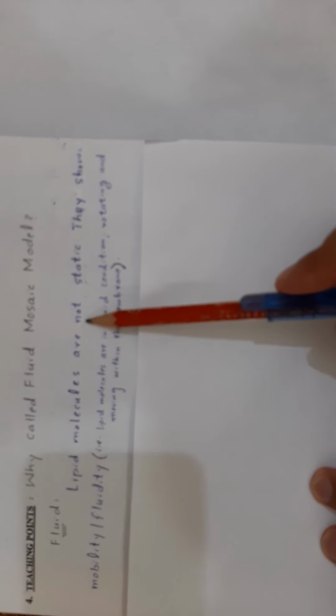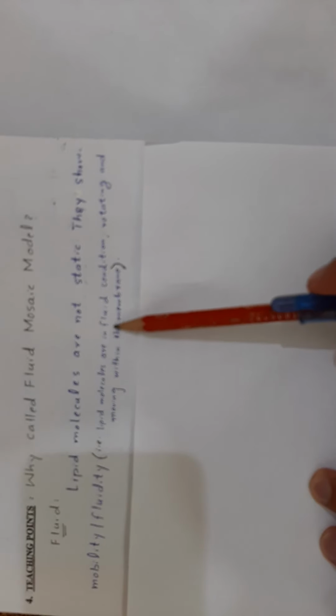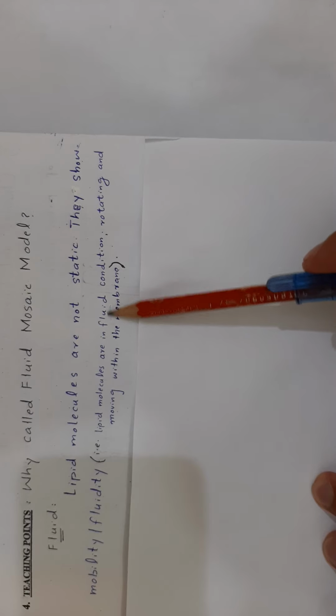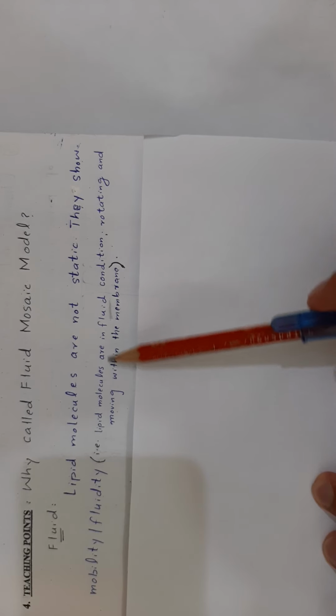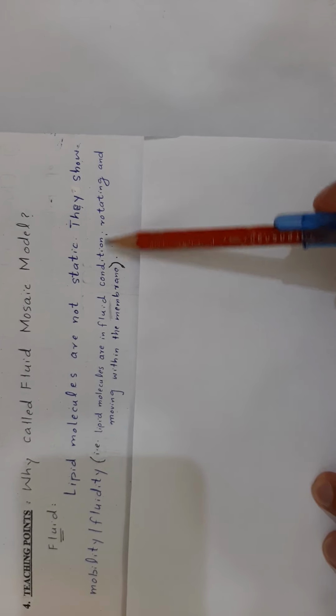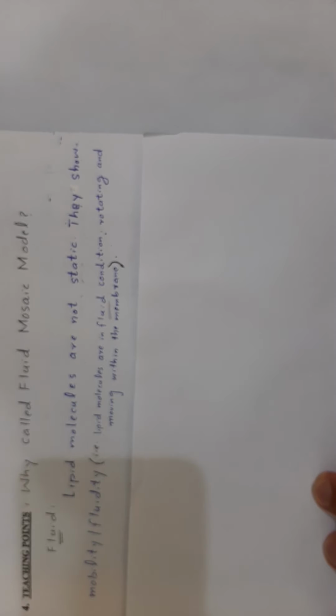Lipid molecules are not static. They show mobility or fluidity. In other words, lipid molecules are in fluid condition, rotating and moving within the membrane. So fluid refers to the lipid part, which is in fluid condition, rotating and moving within the membrane.